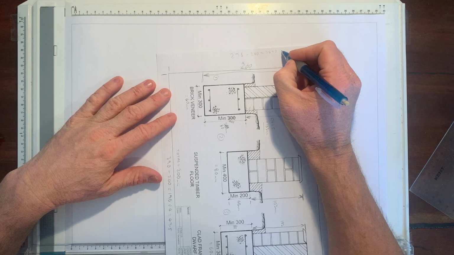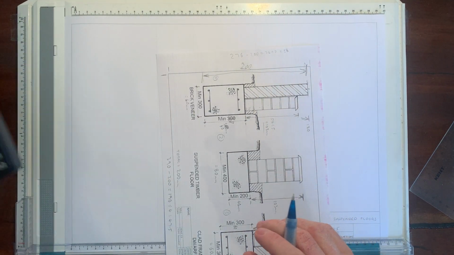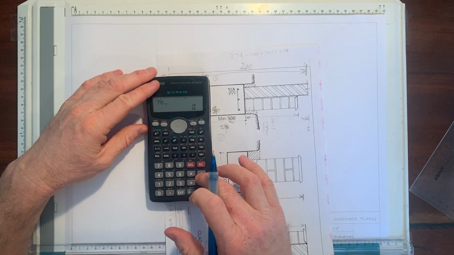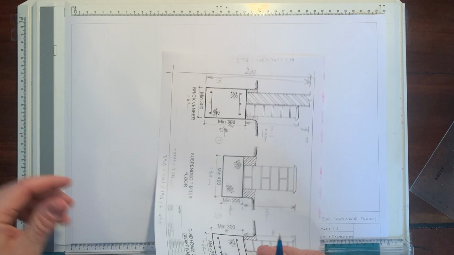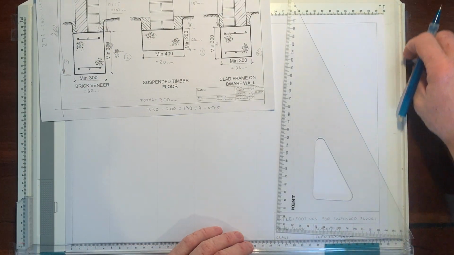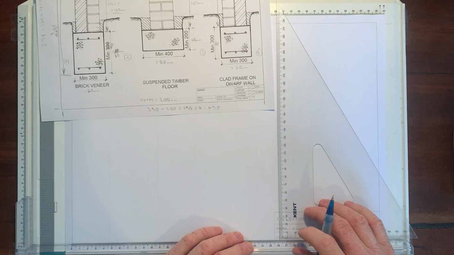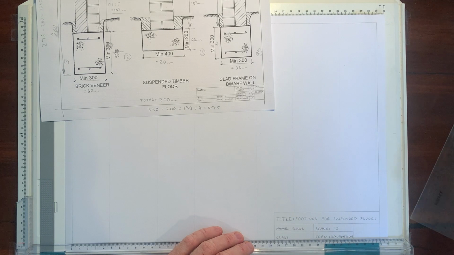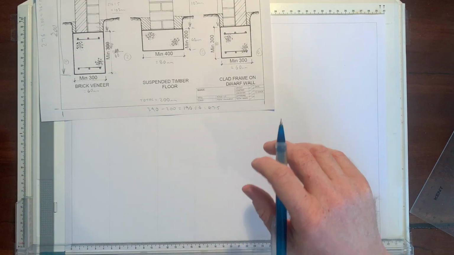Divided by 2 is 38. Pretty sure. Let me just double check. Don't want to make some silly mistake. 38. Perfect. So how high is our title block? Just want to check. 35. So I think we'll be fine because it's only this left hand side that's really high.